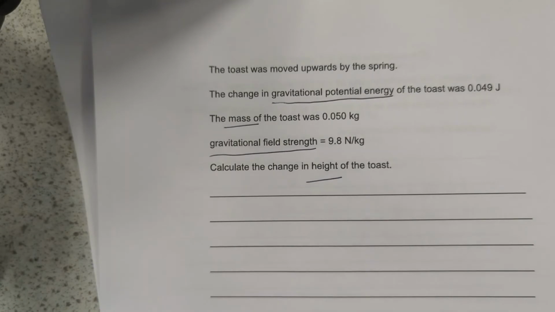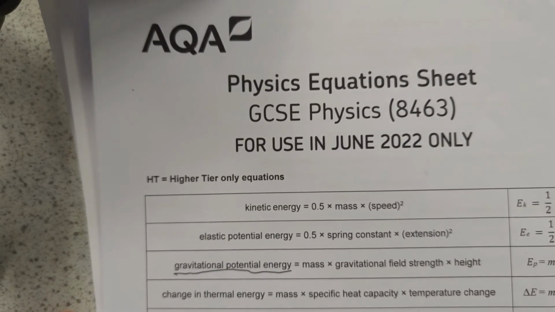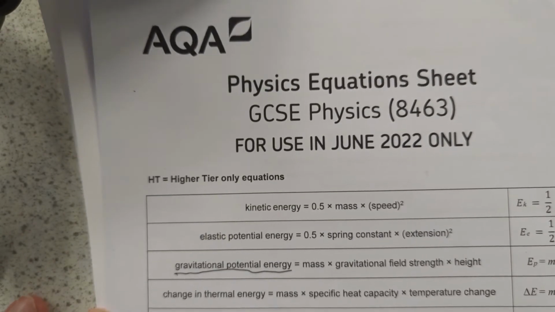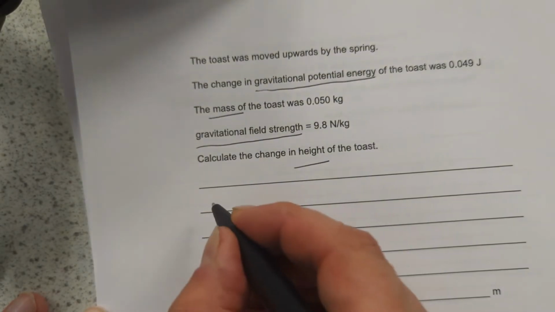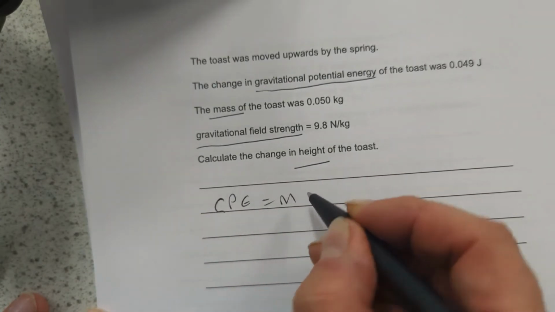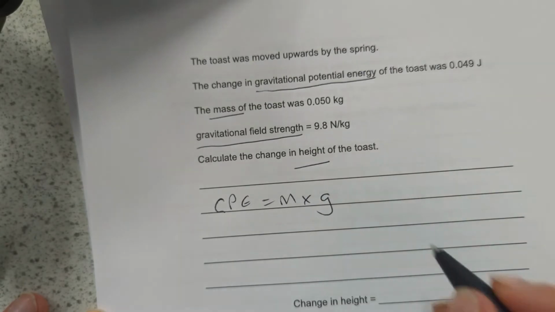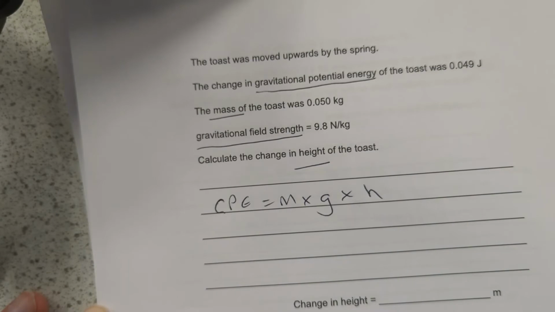Now, we're quite lucky in 2022 summer that it gives you one of these. If you're watching this video a bit further down the line, then you're trying to work out what equation you need to remember. And as you can see, I've underlined there's only one equation that you've taught that has all of those terms. So I'm going to write that down in here, and I'm going to abbreviate it ever so slightly. So GPE is mass times gravitational field strength times height. So gravitational potential energy equals mass times gravity times height.